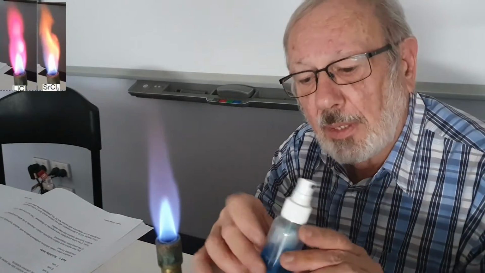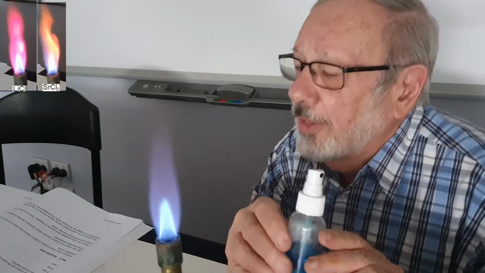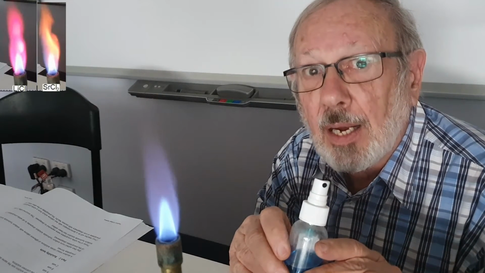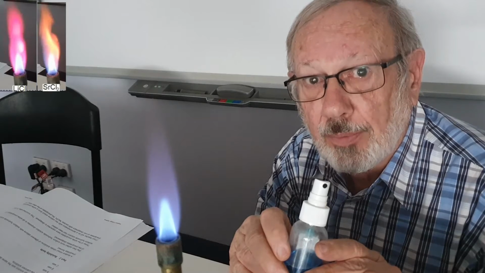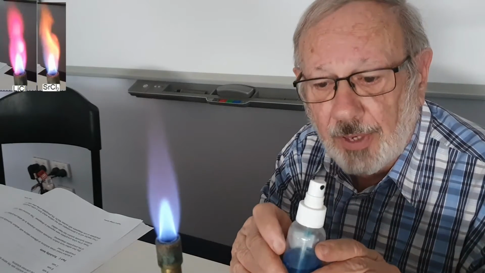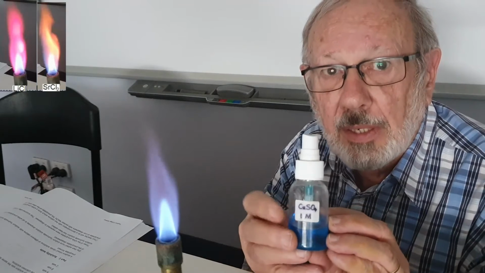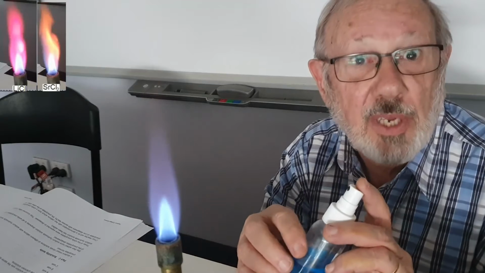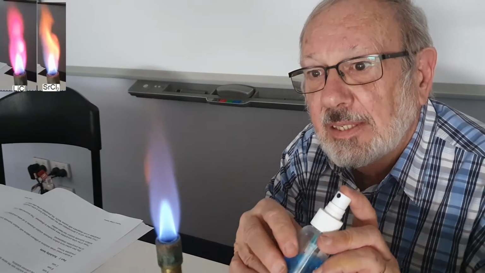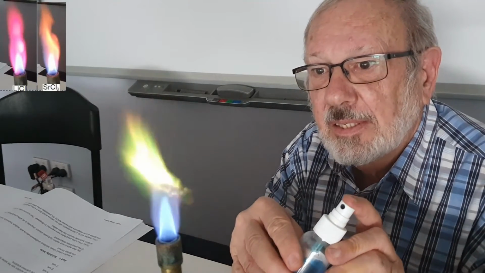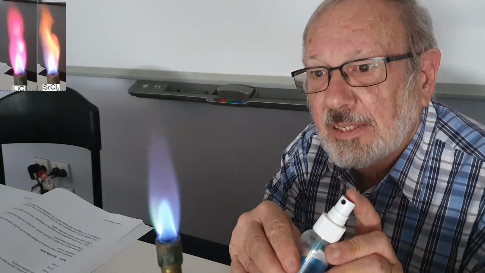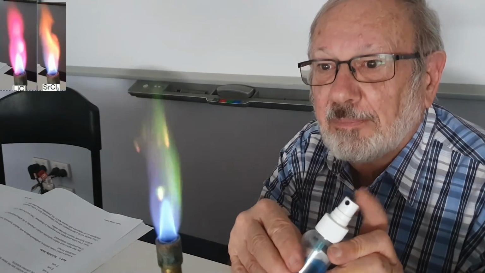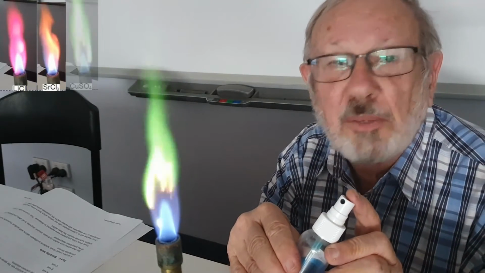The next one is copper sulfate. The strontium chloride, by the way, has the formula SrCl2. Our copper sulfate has the formula CuSO4. Let's see what colour it brings. Let's say we call that green. That looks like green to me.